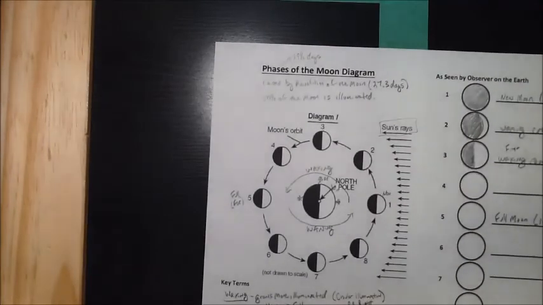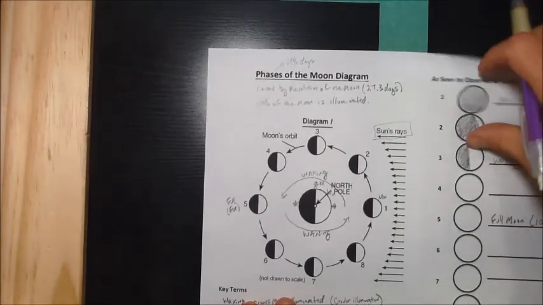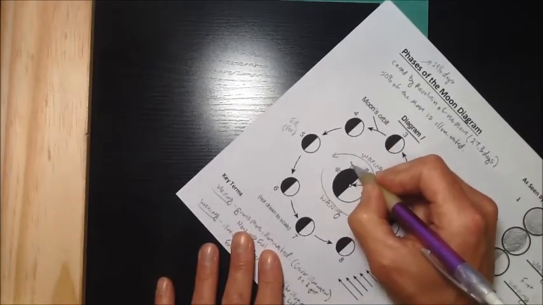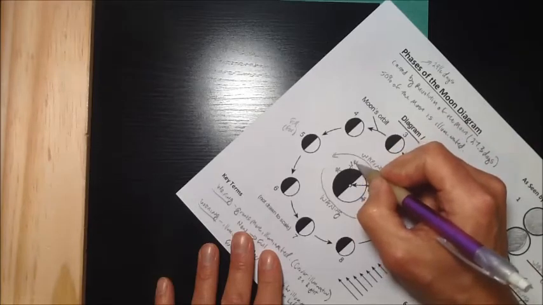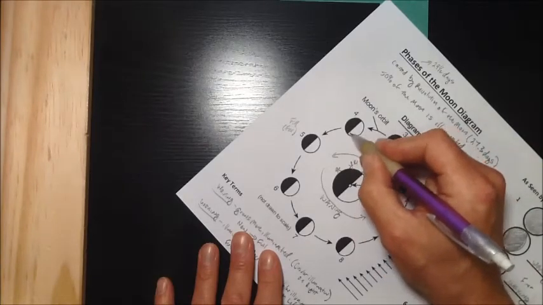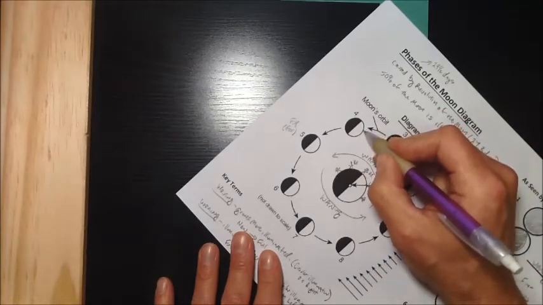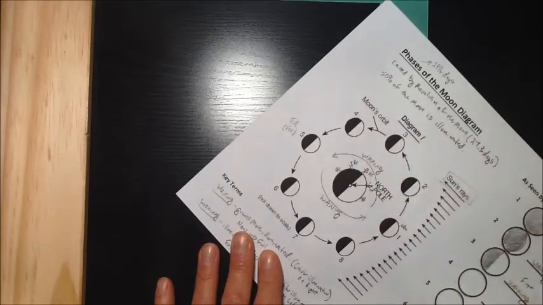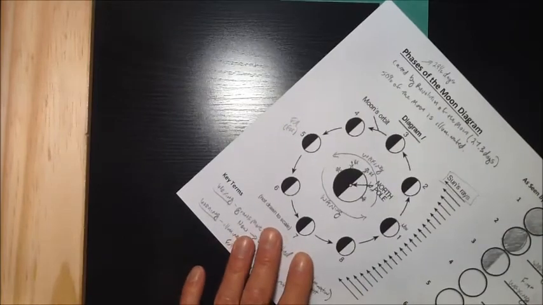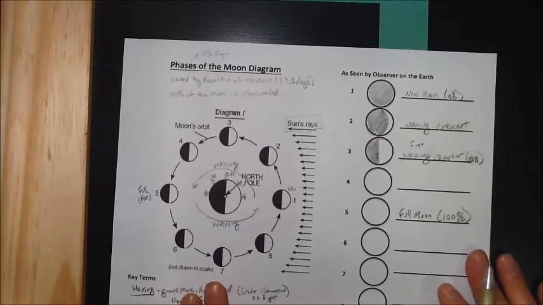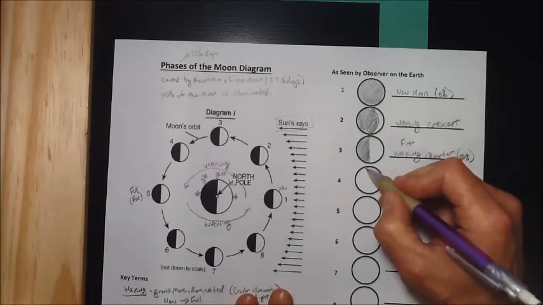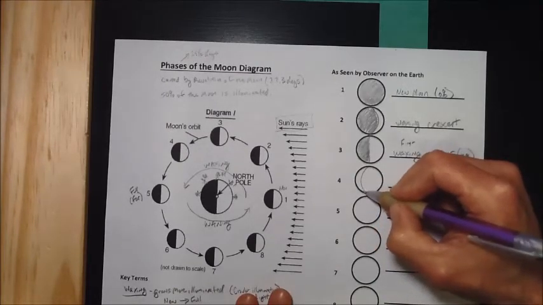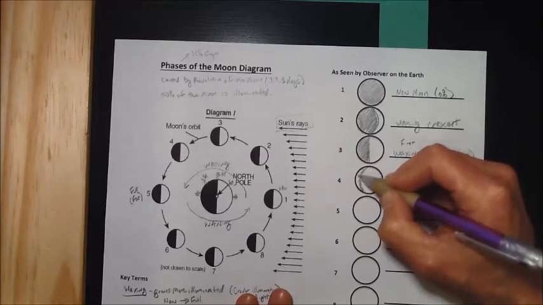Now, position 4 is still a waxing phase. If I rotate it and I look up from the perspective of Earth, it's still the right edge that's illuminated, but now substantially more than 50% is light. There's just a small fraction that's not lit on the left edge. So when I get to position 4, the diagram would look something like this.